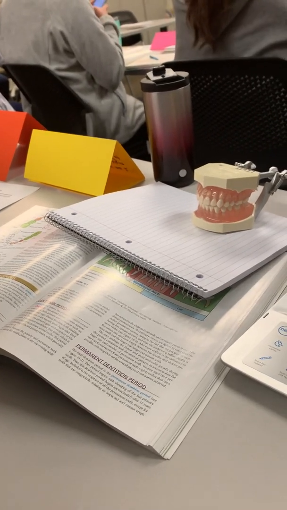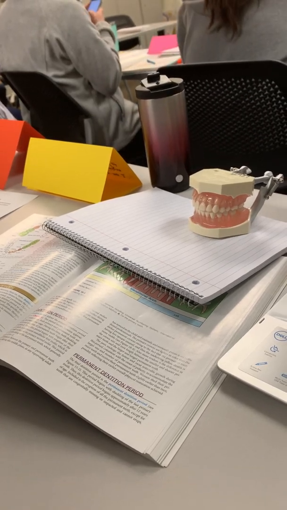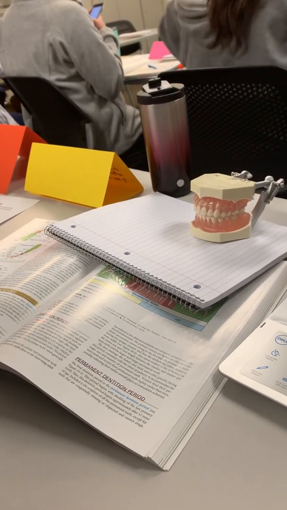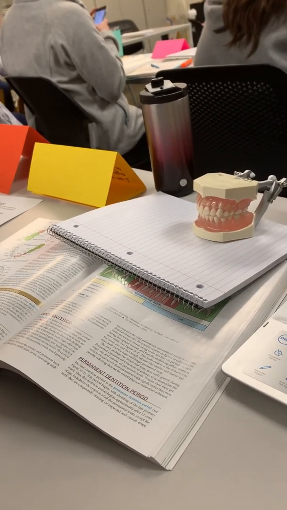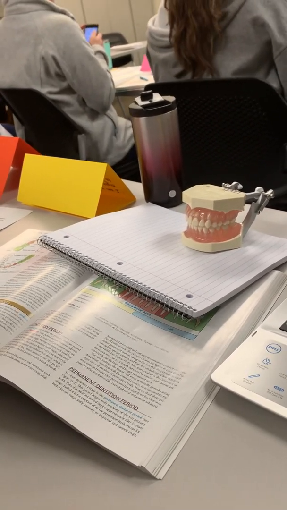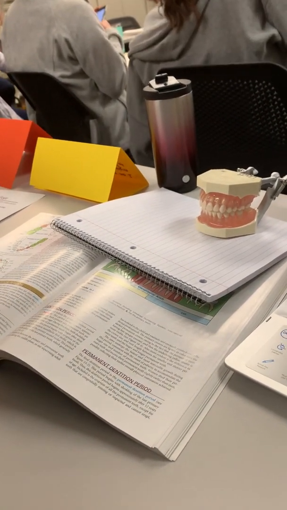So what's going to happen if you're talking to him about the lower left canine? 3, 3. Yeah, because you're starting at the midline, central incisor, right? To the lateral incisor, to the canine. So 1, 2, 3, and you're going to work your way back. You're always going to work from the midline back on your international system.